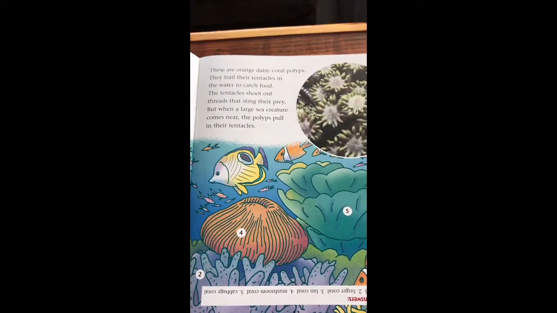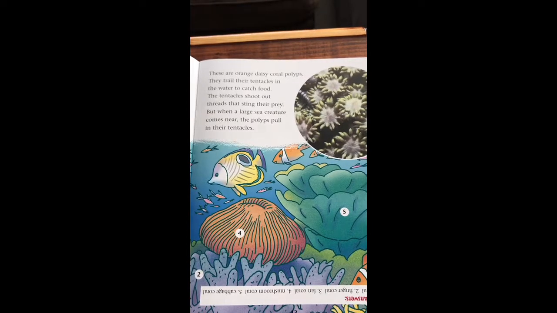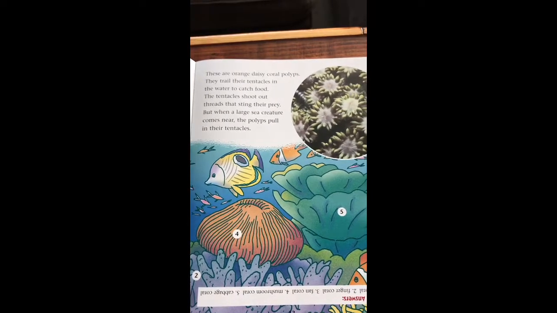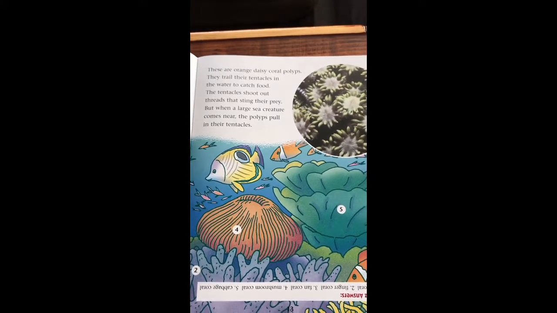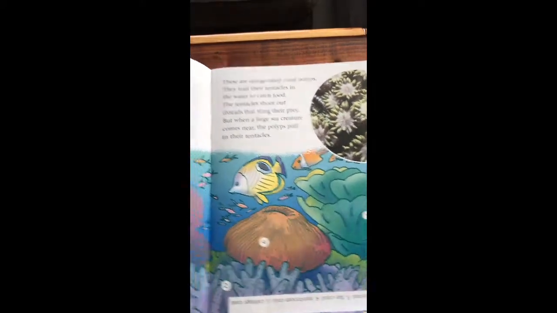These are orange daisy coral polyps. They trail their tentacles in the water to catch food. The tentacles shoot out threads that sting their prey. But when a large sea creature comes near, the polyps pull in their tentacles.